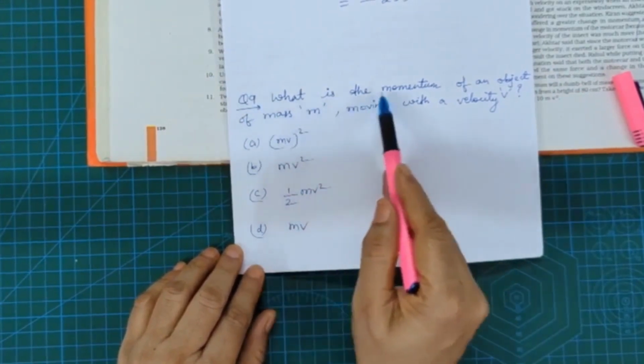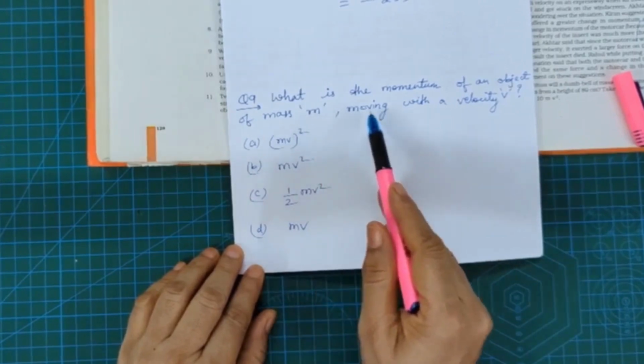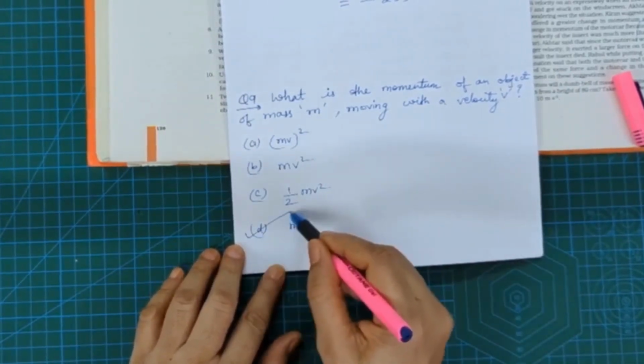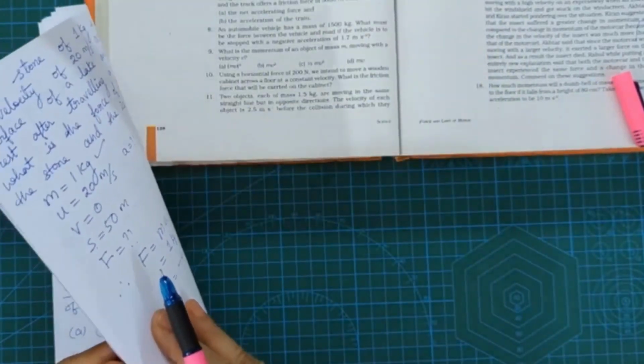So ninth question, what is the momentum of an object of mass m moving with velocity v? Momentum is actually mass into linear velocity, so this is the option. We need not see any of them. Now coming to 10th question.